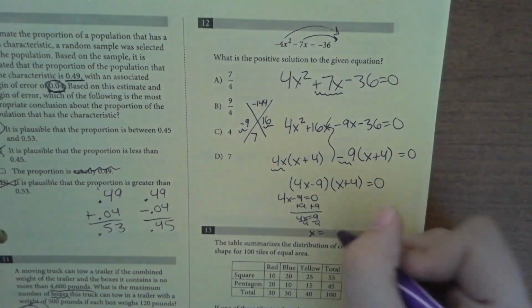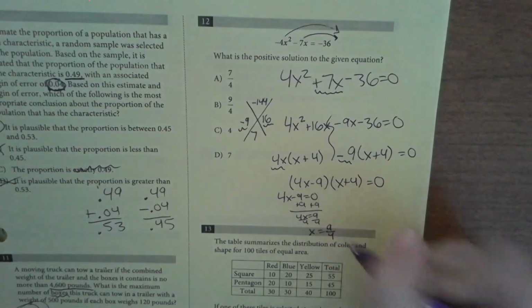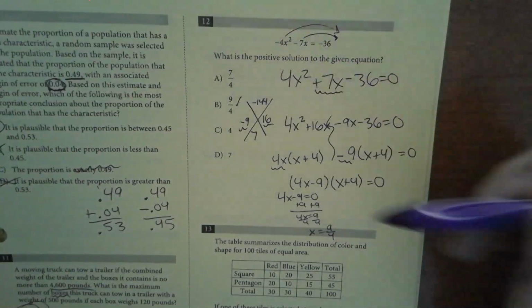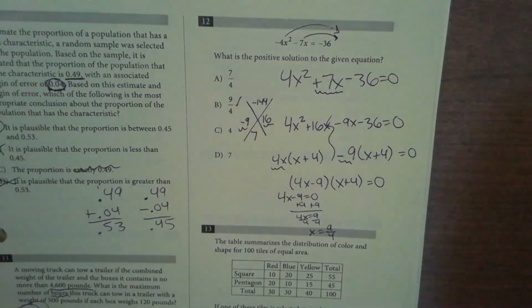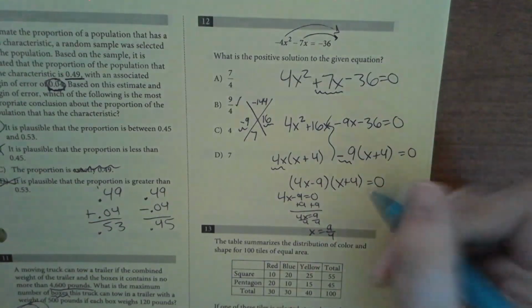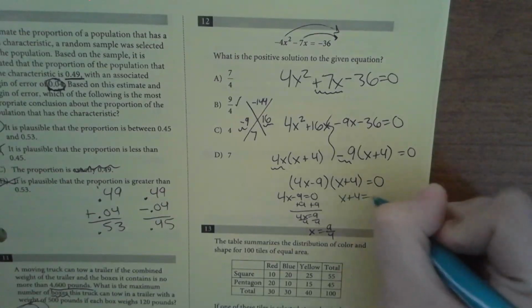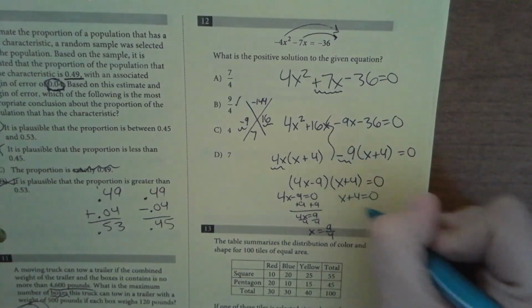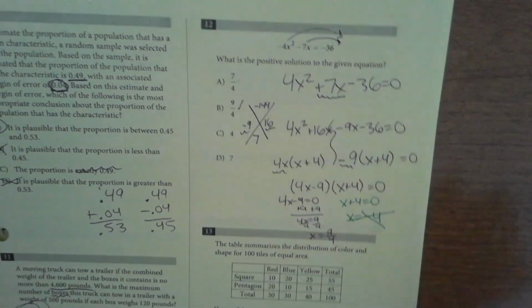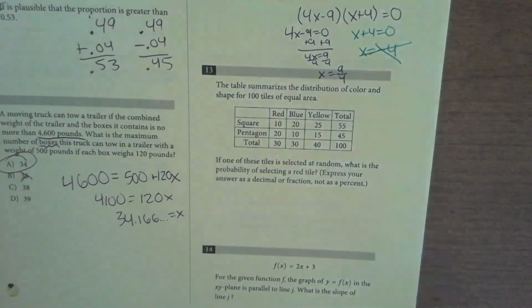That is a decimal, but it is positive, and I don't have any decimals as my answer choice, so I'm liking that so far. Let's come over here. This times my finger equals 0, so x plus 4 could be the piece that equals 0. Subtract 4 from both sides. X is negative 4. We're strictly looking for a positive solution, so we do want that positive 9 over 4.